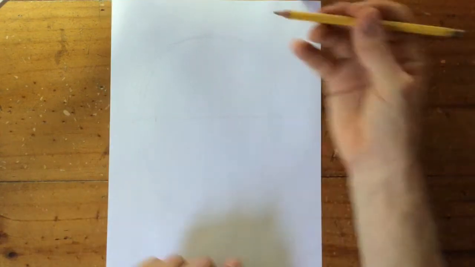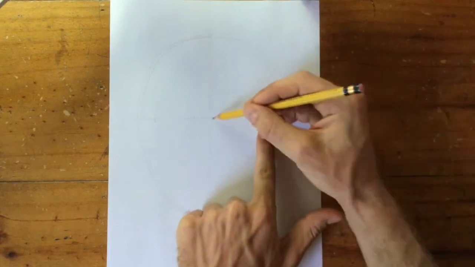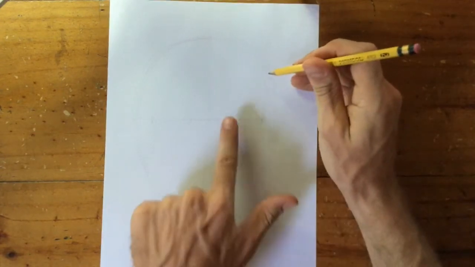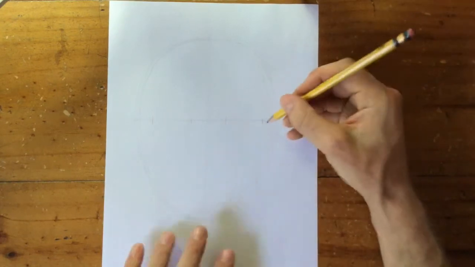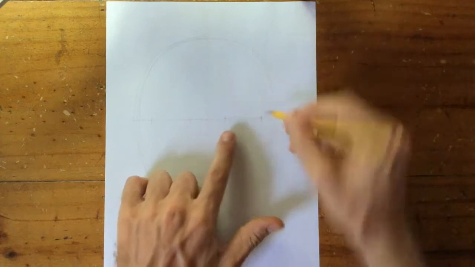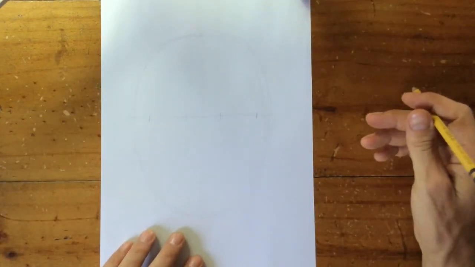Alright, so let's do the same on this side. A finger from the center line and a finger from the edge, and then that should be kind of 2 fingers wide. It looks like this one is a little bit wider, doesn't it? So let's just change that. That looks good.